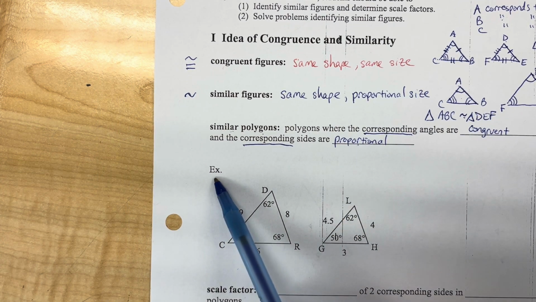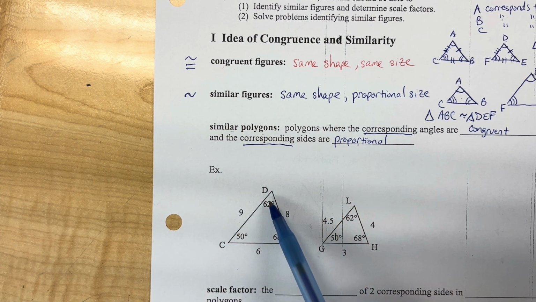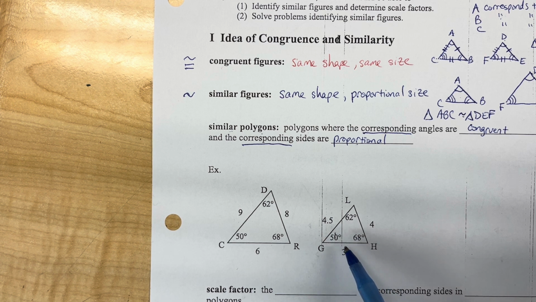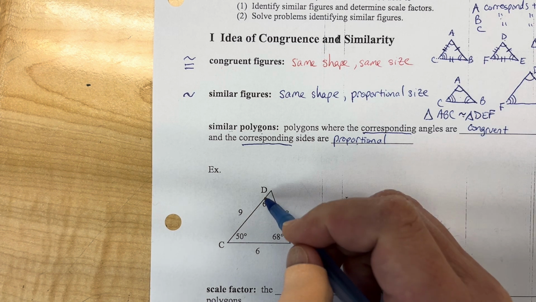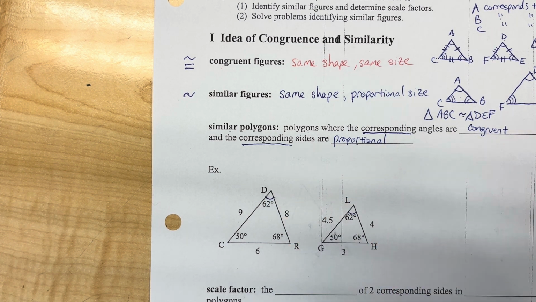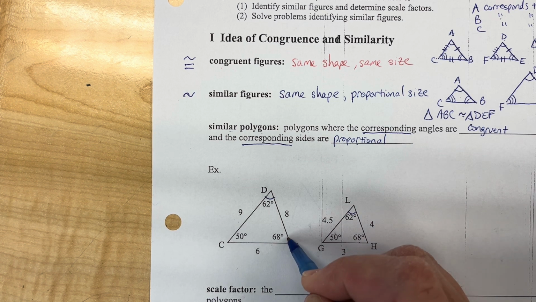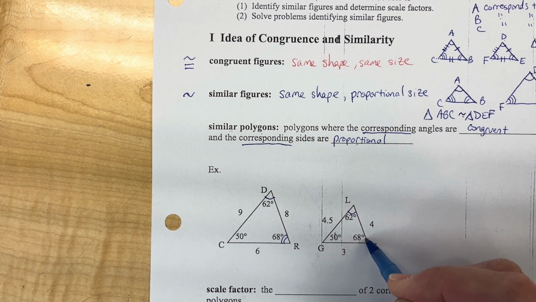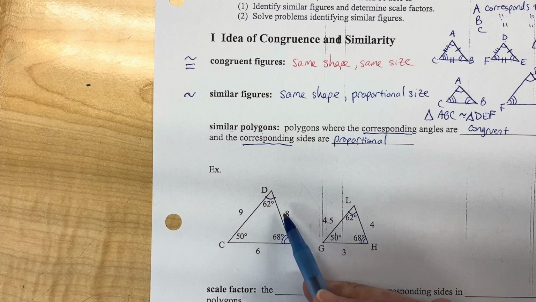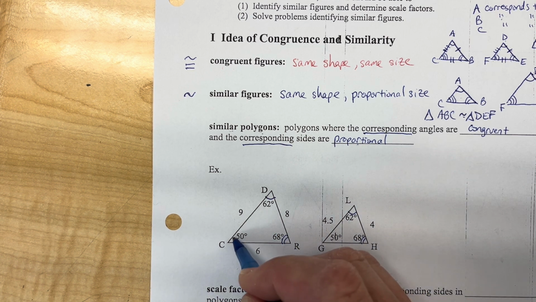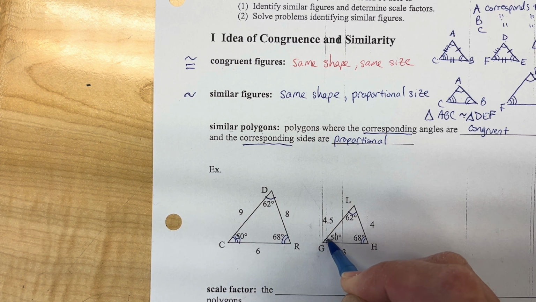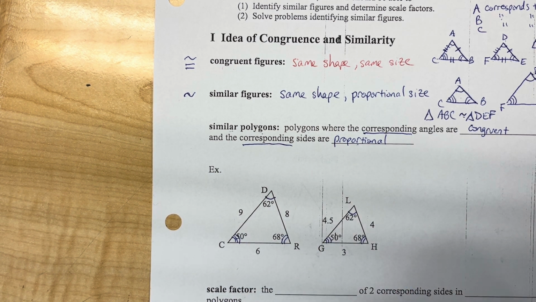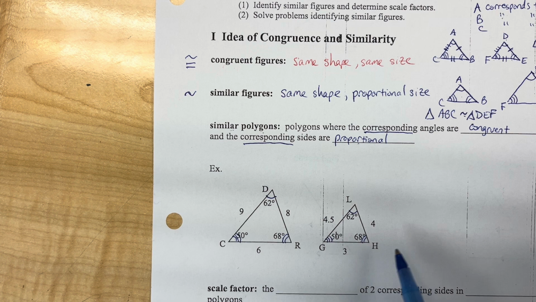All right, so as an example, here's our first example. We have two triangles. Right away, if you look at the corresponding angles, you can see that angle D and angle L are the same. They're congruent. Angle R and angle H are the same. Now those are 68. They're not the same as 62. So when I label them, I'll use two arcs, and then the 50s are also the same.